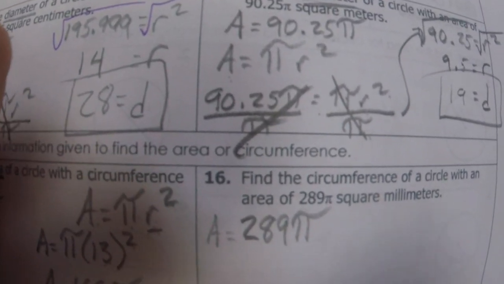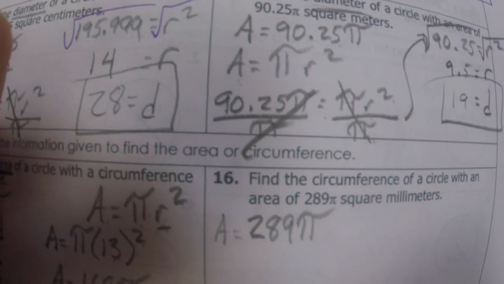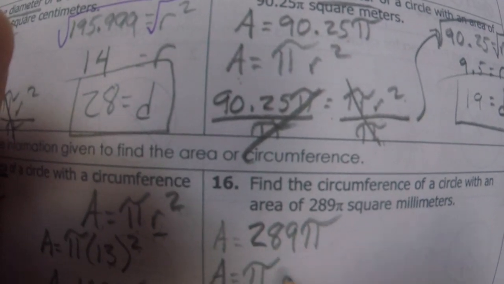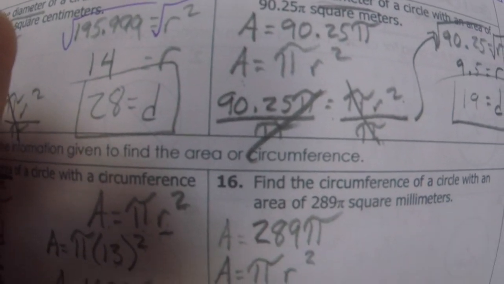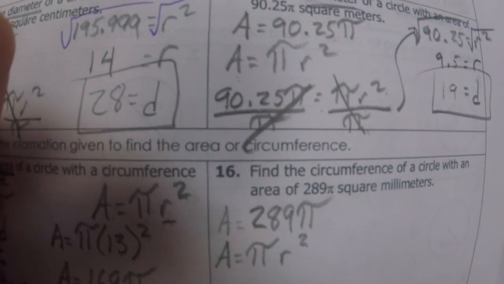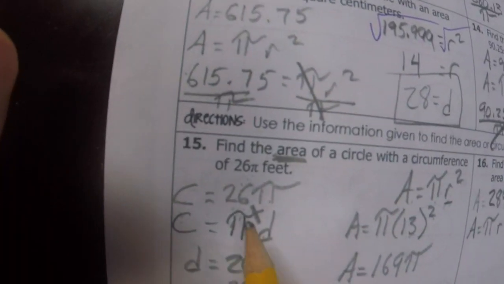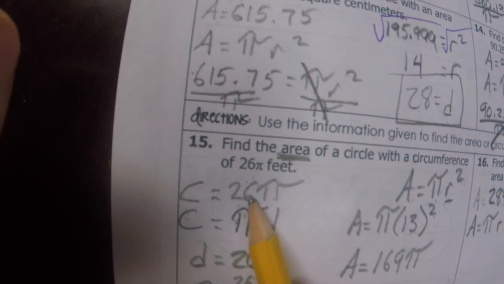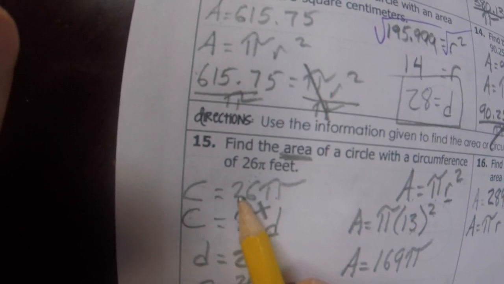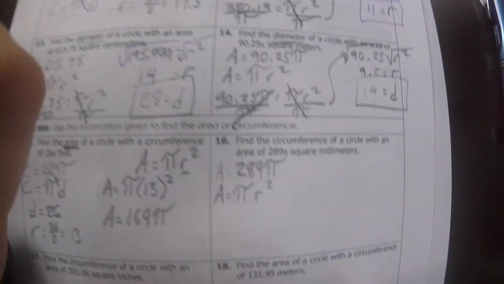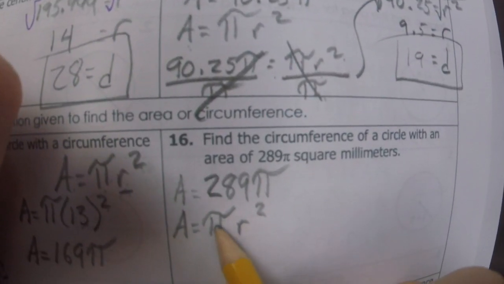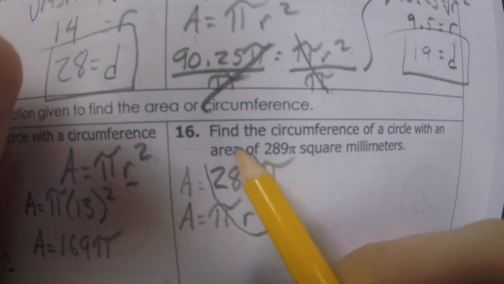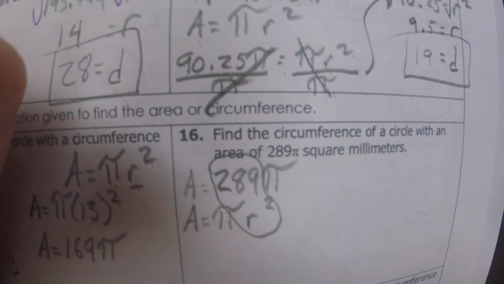Sorry, guys. Area equals 289 pi. Well, what do I know about area? Area is pi times the radius squared. Okay. So just like over here, since I knew that circumference was the diameter times pi, I knew that the diameter was 26. Similarly over here, since they both have pi in common, I know that 289 has to be the radius squared.